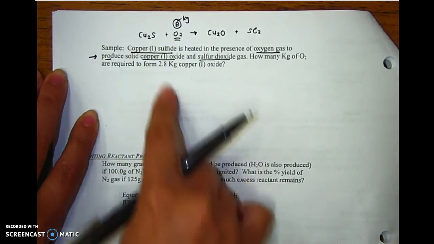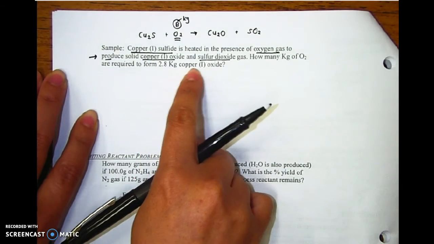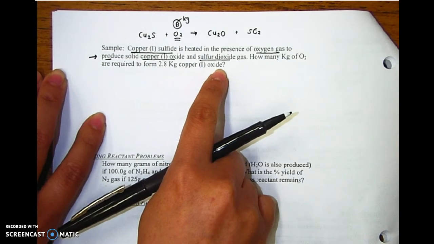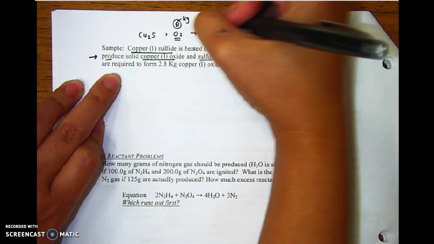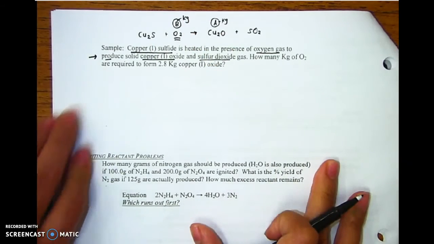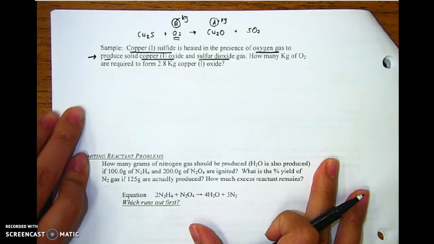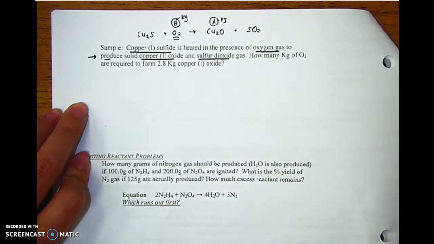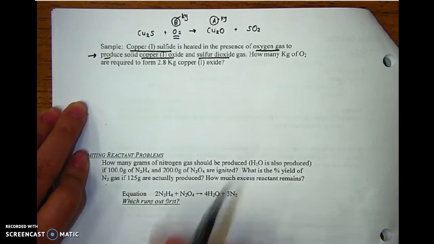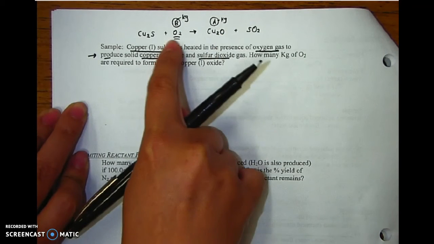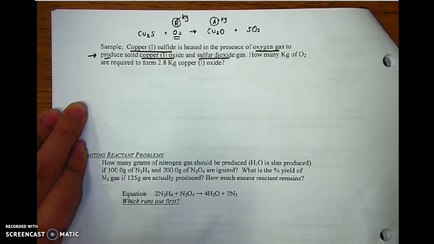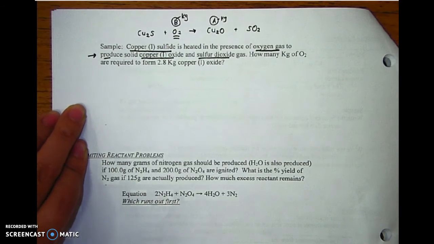Okay. And we are beginning with 2.8 kilograms of copper 1 oxide. This is my A here. And again, keep in mind the units. You're starting off with kilograms here. So we know that basically we're going to be using the in switch out method to go from 2.8 kilograms of copper 1 oxide out to kilograms of oxygen gas. And let's go ahead and begin.